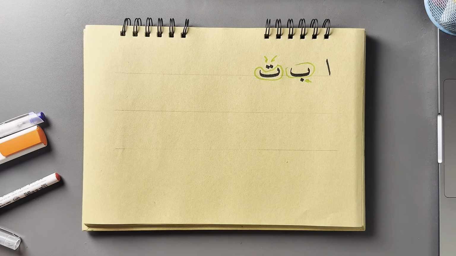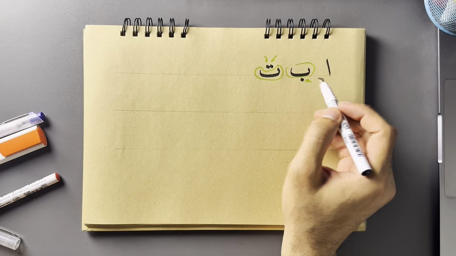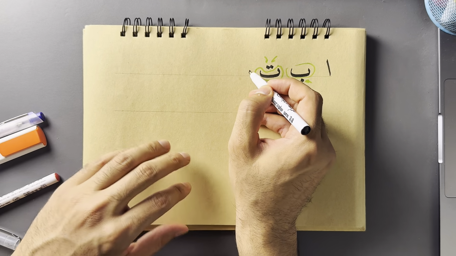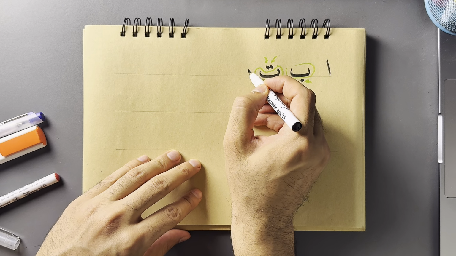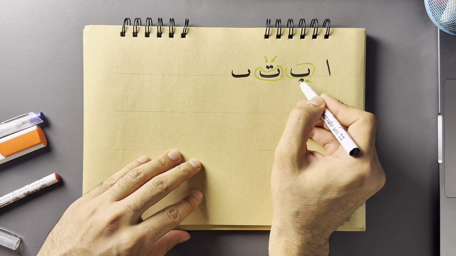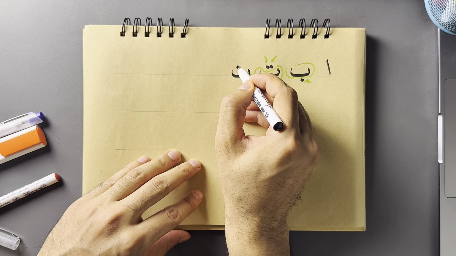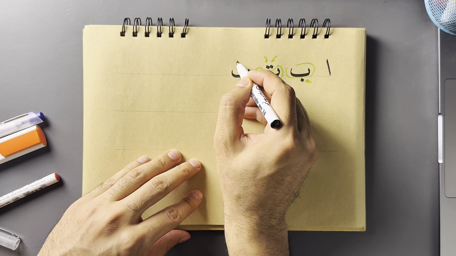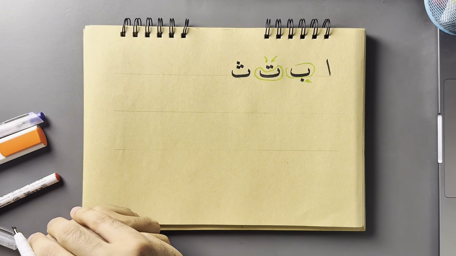Moving to letter number 4, which is, guess what? The same body shape, as you can see over here. And instead of one below or two above, we will have 3 dots.